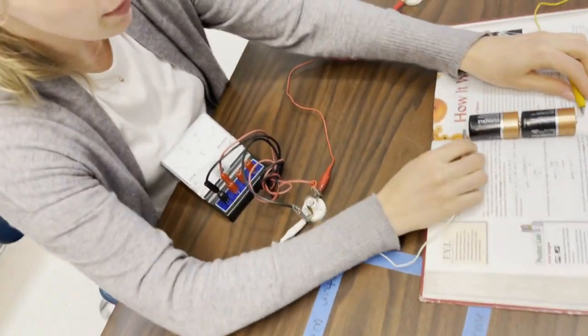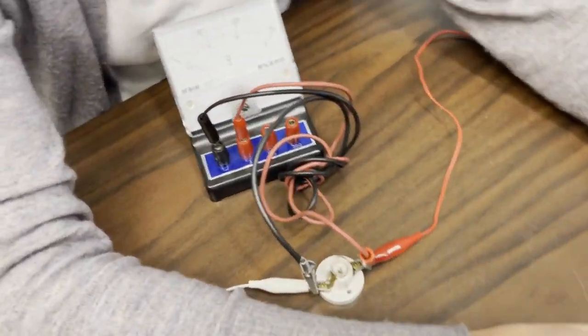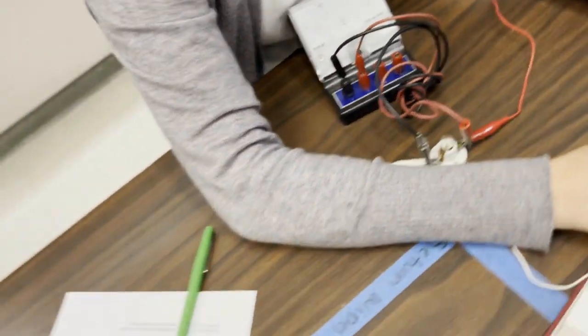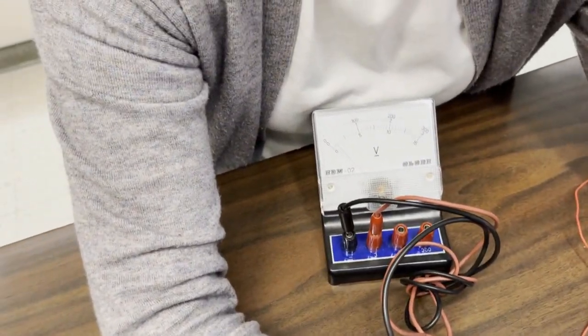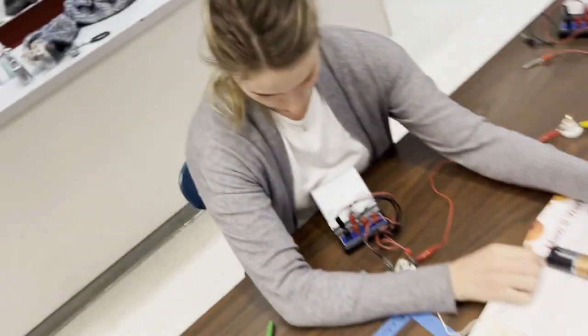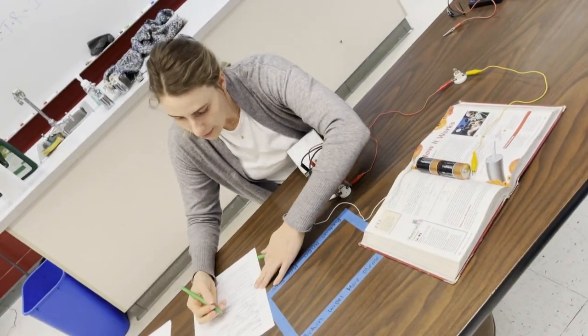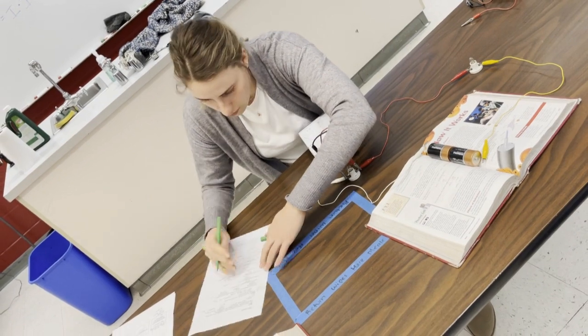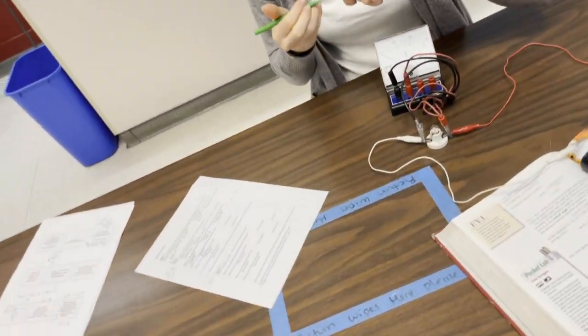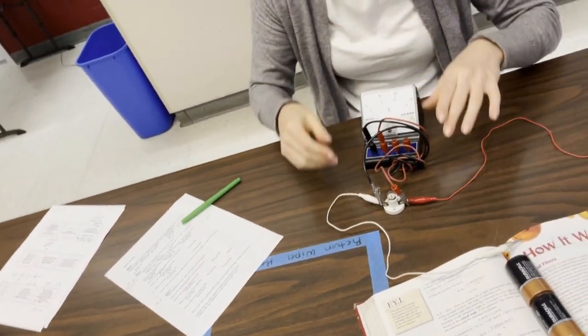Okay, so voltage drop. You ready? Get set. Go. Wait, am I touching it? Yeah, you are. That's about 0.2 volts. So round bulb, 0.2 volts. That's the one that's not lighting up.